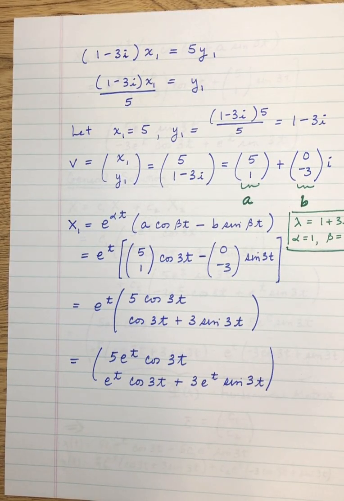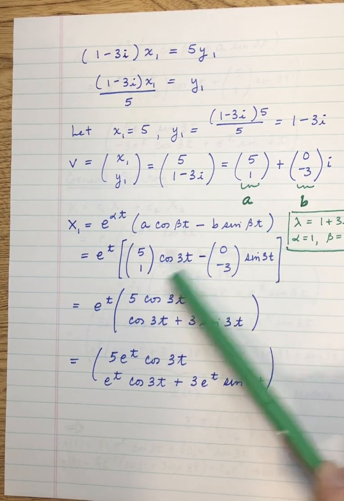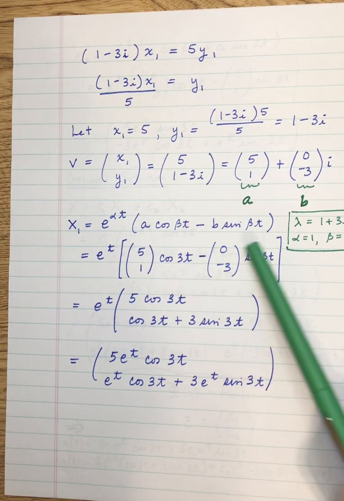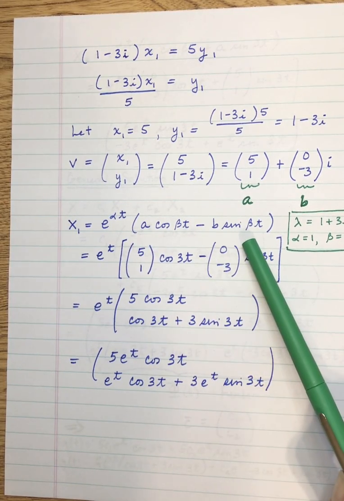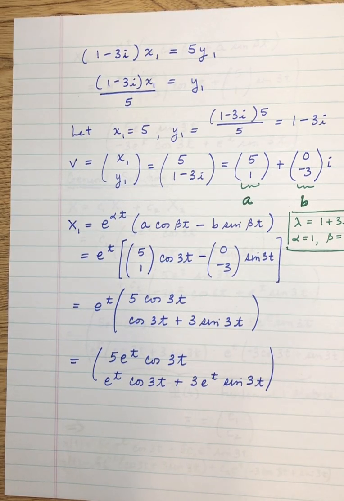So let's put our solutions together. This is the first solution that we derived when we were working on this last time. So the first solution is e to the alpha t times the quantity a cosine beta t minus b sine beta t. That's what we derived last time. Now remember, alpha and beta come from your eigenvalue. So alpha's 1, beta's 3.